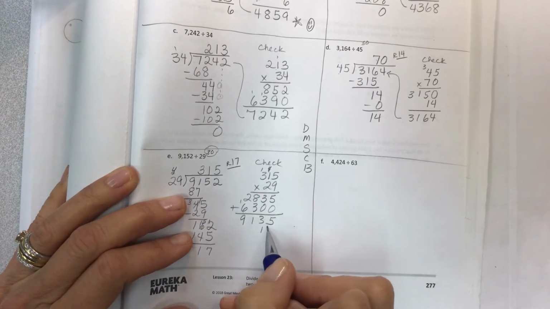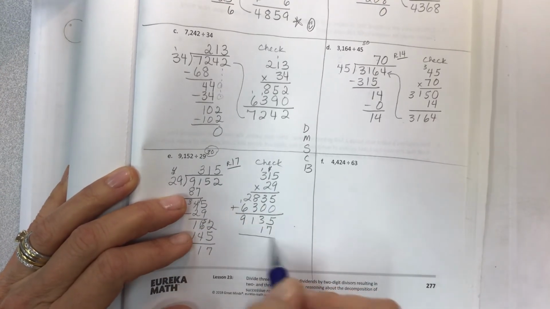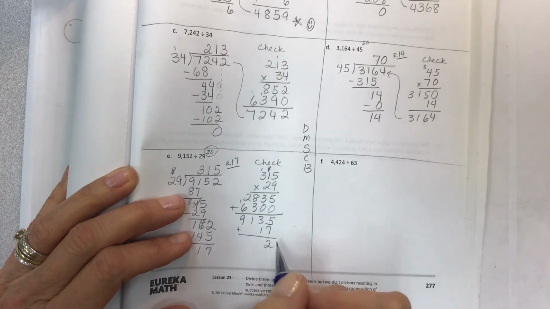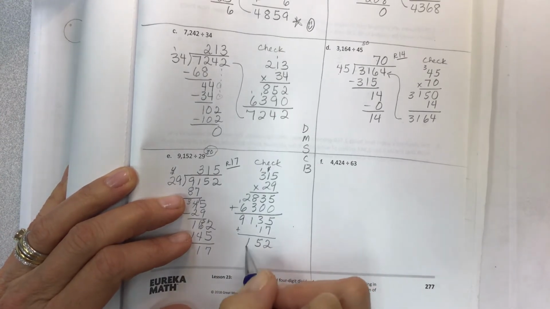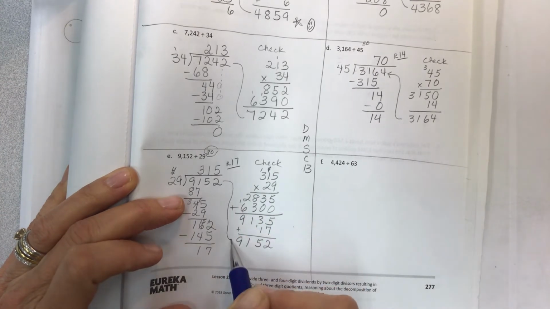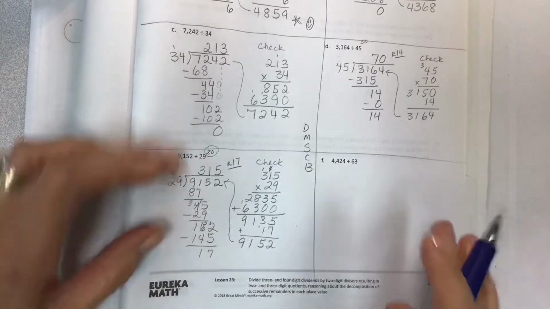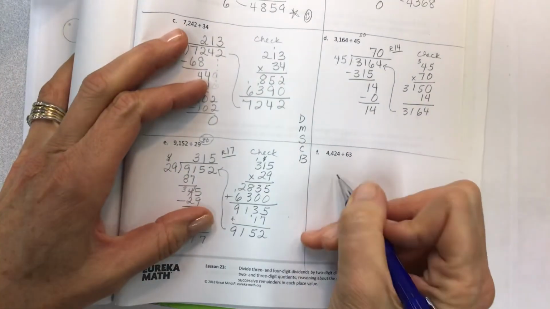And don't forget your remainder. You should be checking, and that doesn't match. So then we add the remainder. 7 plus 5 is 12. 3, 4, 5, 1, and 9. 9, 1, 52. And there it is. Okay? All right. Last one on the front.